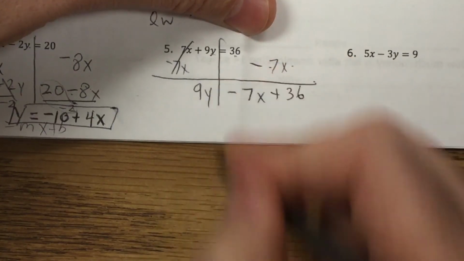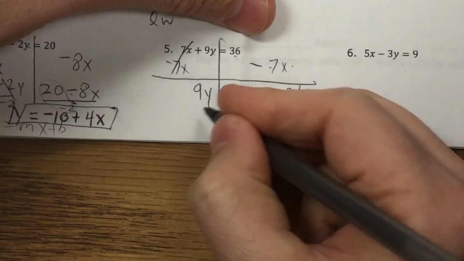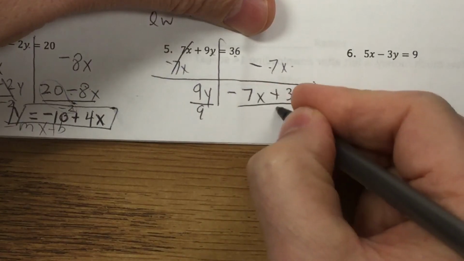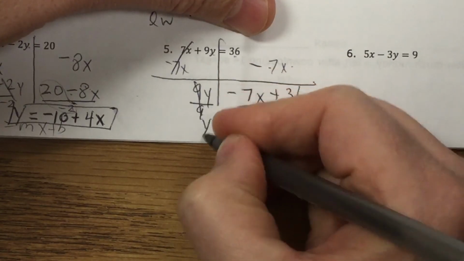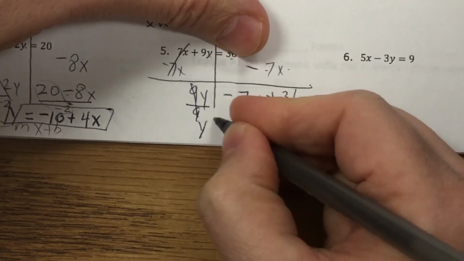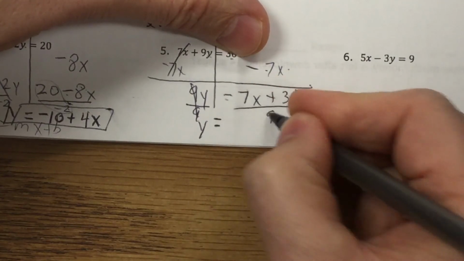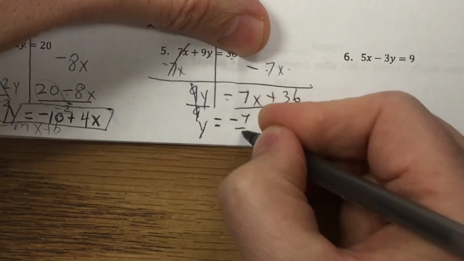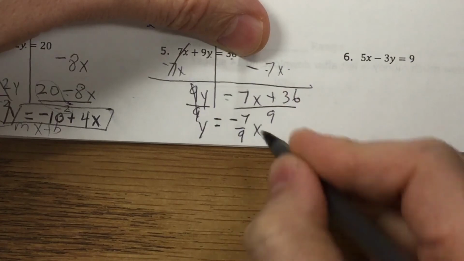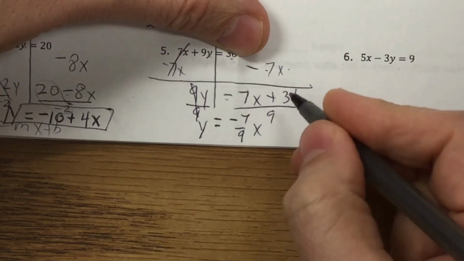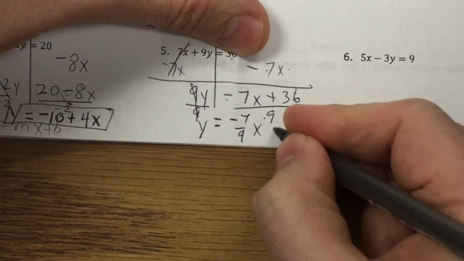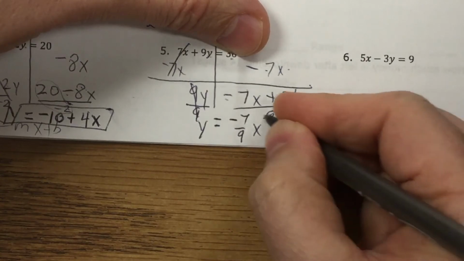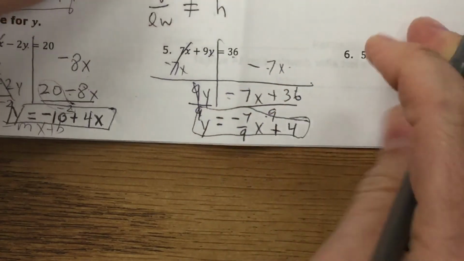What do I have here? 9y. I need to divide both sides by 9. So I get a fraction here, and that's okay. Negative 7/9 x. That is my slope, negative 7/9. 36 divided by 9 is 4, so plus 4. That's the answer for that one. Okay? Let's go to the next page.